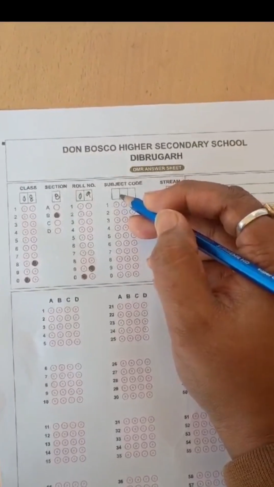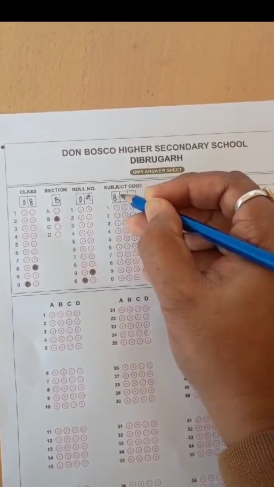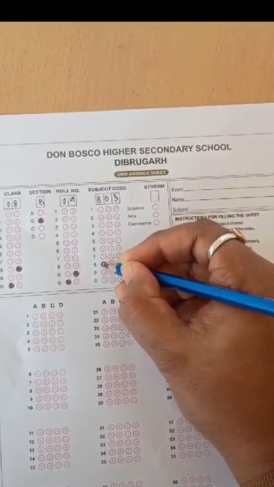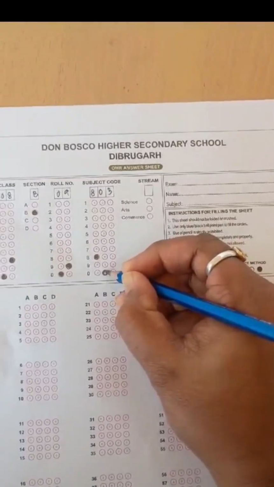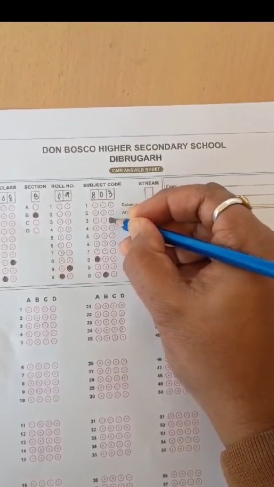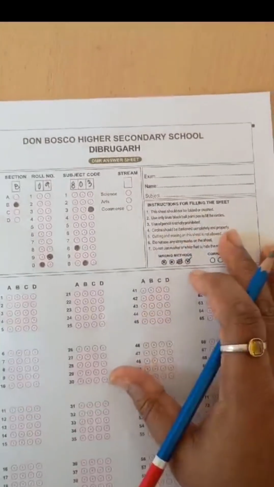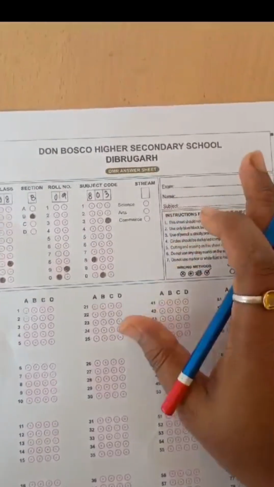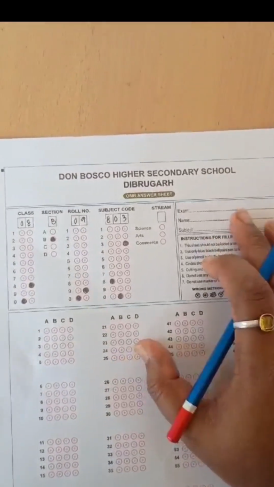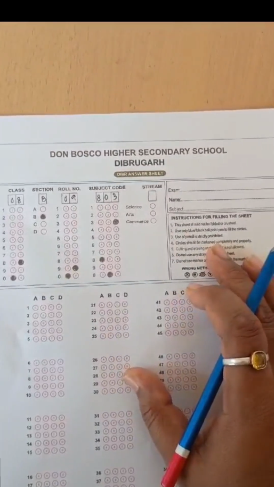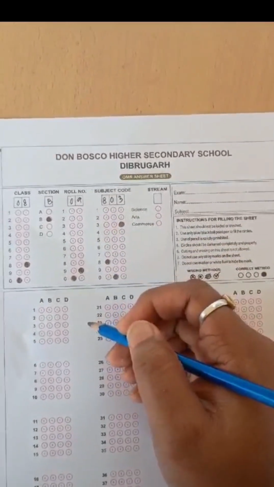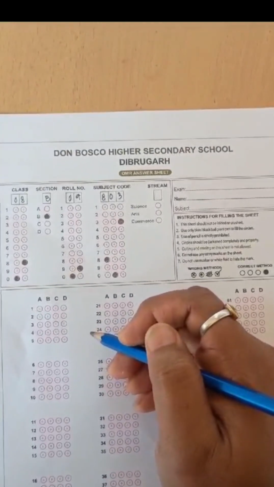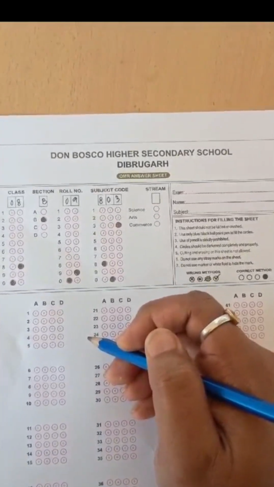For class 8, for example, the subject code is 803. So in that case, you will fill it as 8, 0 and 3 in this way. After that, the stream is not required, so no need to write anything. This is the first part of the video. Now, suppose your roll number is not 09, for example, your roll number is 29. In that case, I will show you what to do in the next part of the video.